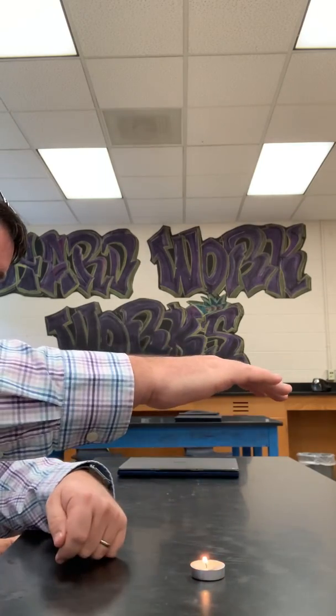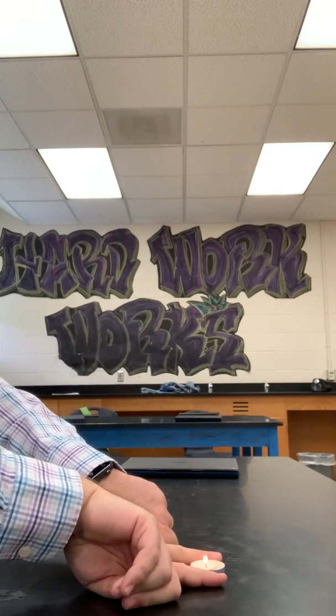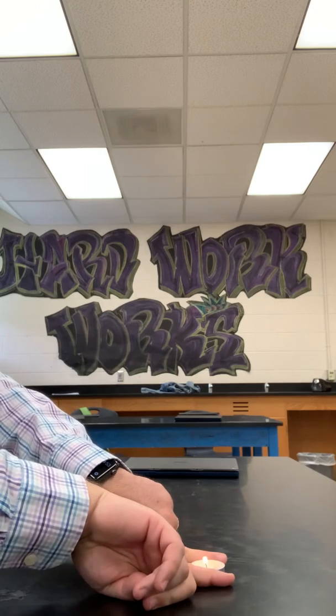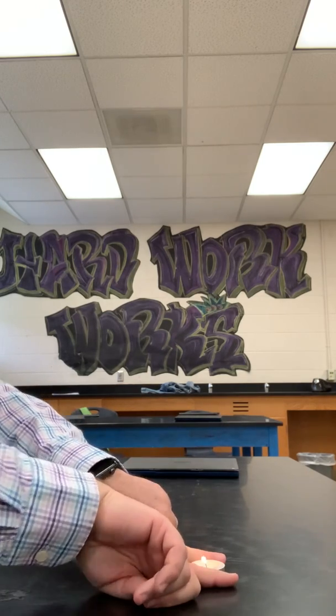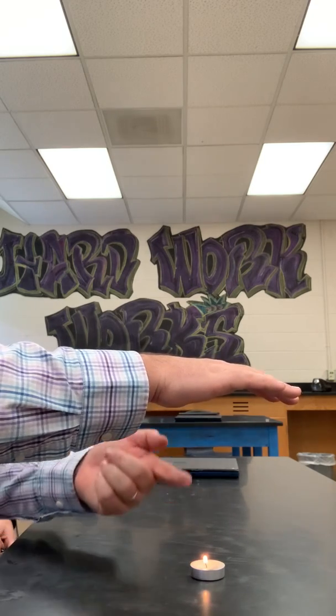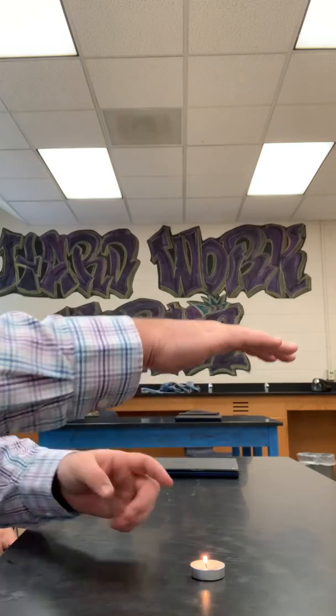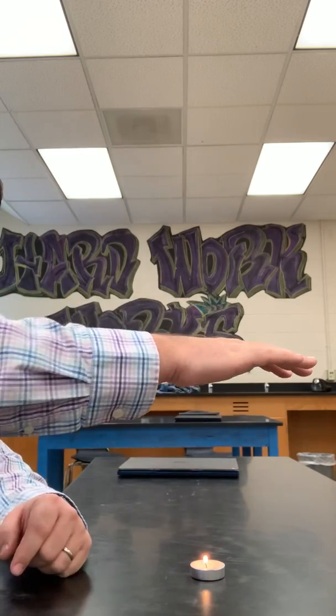But convection is me being able to feel it up here. If I put my fingers on either side of the flame, I can't feel the flame right there. There's not enough heat. But if I put my hand way up here, I can still feel the heat, because that heat is rising up. It is less dense, so it is rising up to touch my hand.